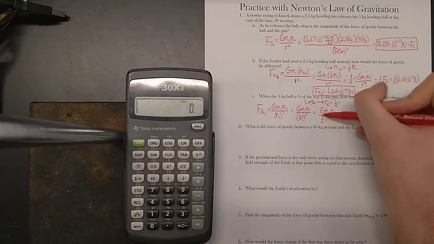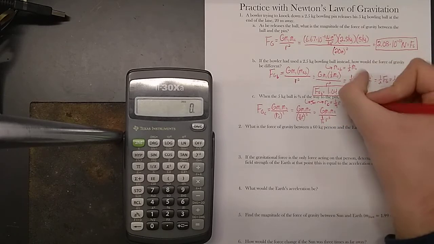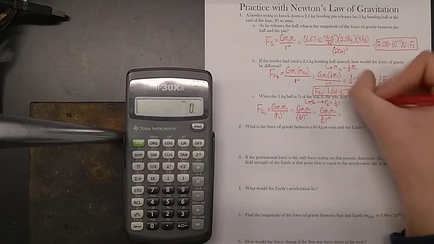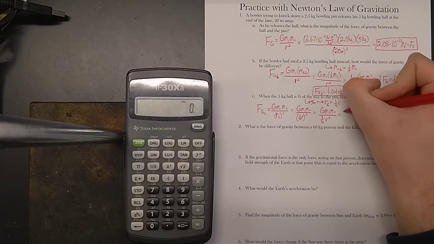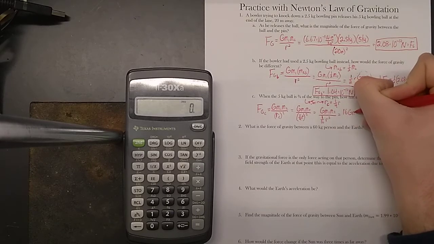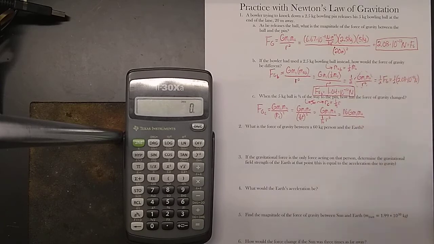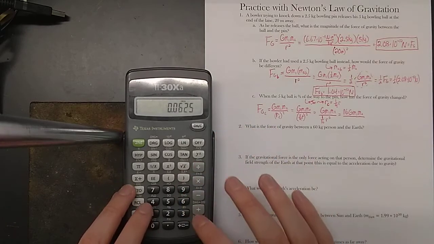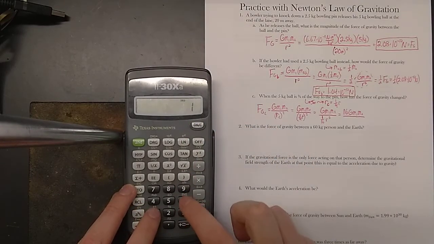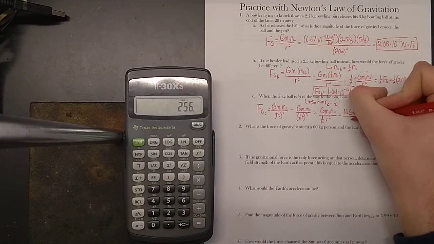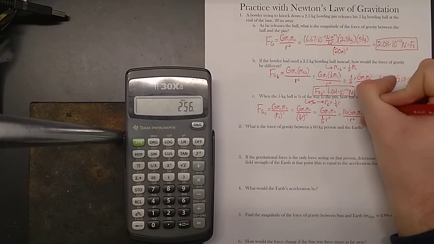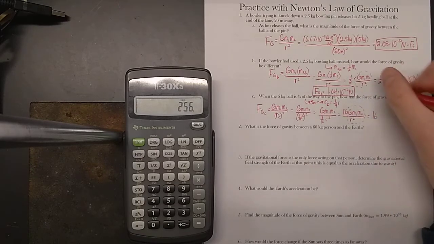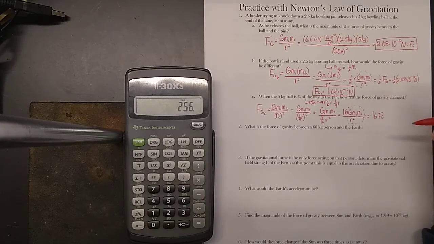So if you're ever stuck with a fraction in the denominator of a bigger fraction, here's a little trick you can do. If you're dividing by 1/16, that's the same as multiplying by 16. If you don't believe me, try it out. If I take 16 and I divide by 1/16, I get 256. 16 times 16 is 256. That means that the new force of gravity between these two is 16 times the original force of gravity.